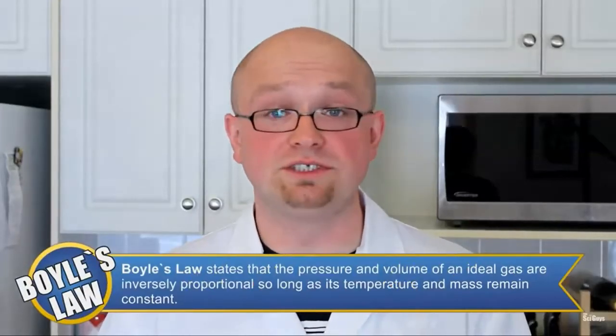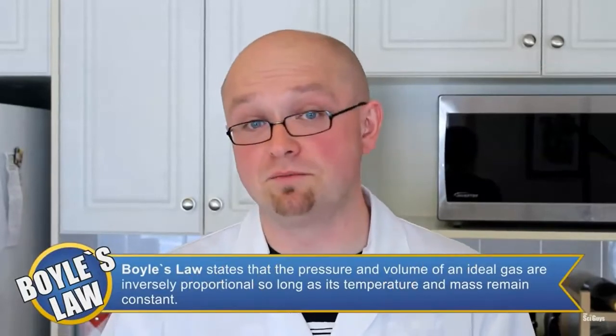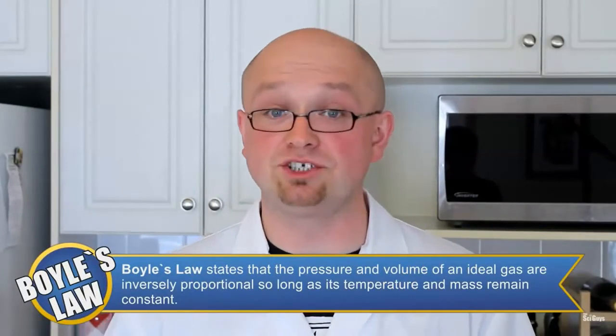Boyle's Law states that in a closed system, pressure and volume are inversely proportional. What that means is that as pressure increases, volume would decrease, and vice versa.